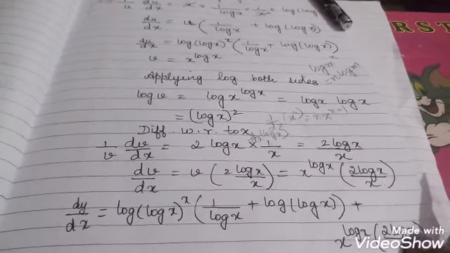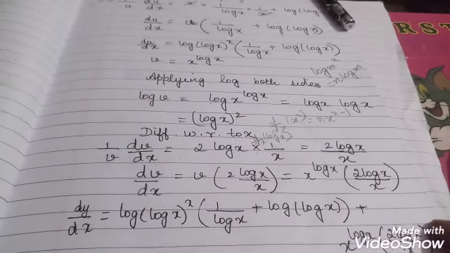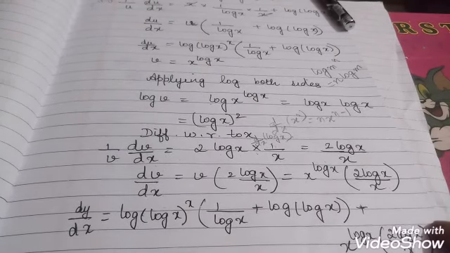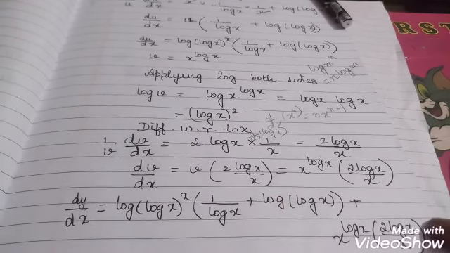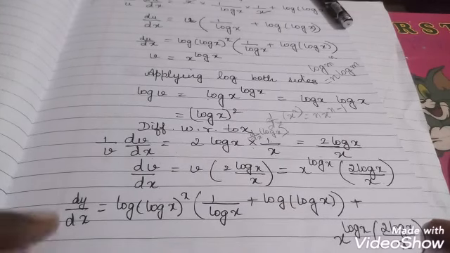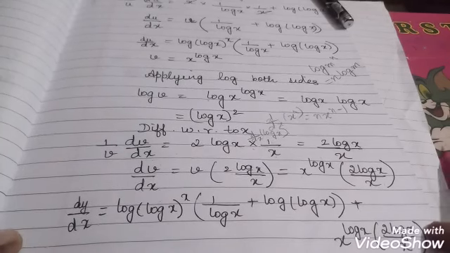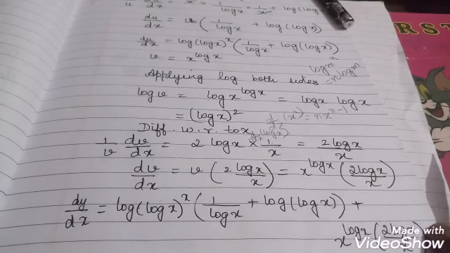So finally I can write what is dy by dx. dy by dx is equal to log of log x the whole power x into 1 by log x plus log of log x, plus x power log x into 2 log x by x. So here this is your dy by dx. You understood? So sums of two functions are given. First split it as u and v, and then differentiate it with respect to x by using logarithmic differentiation.